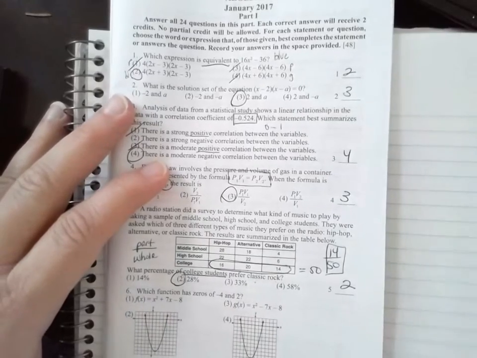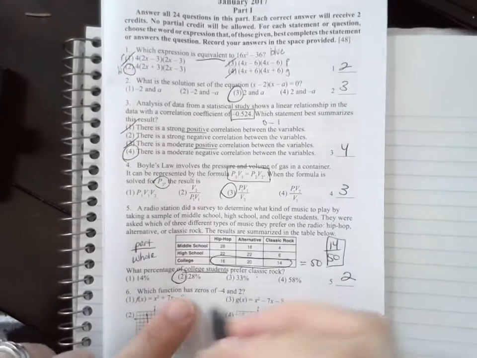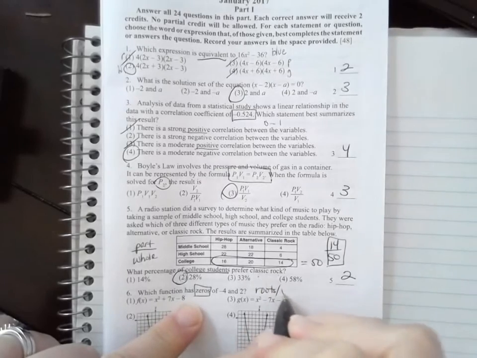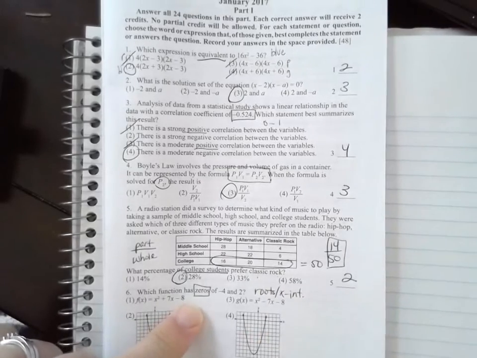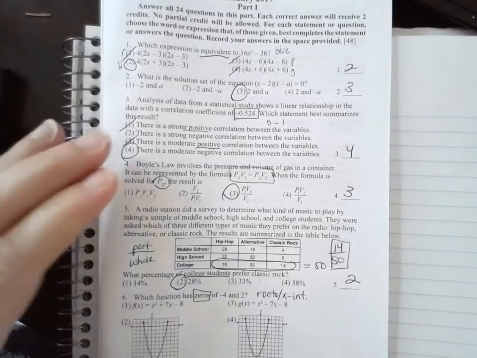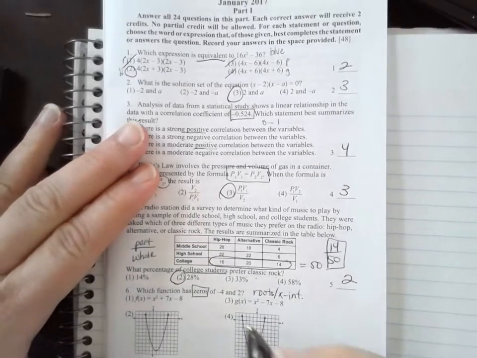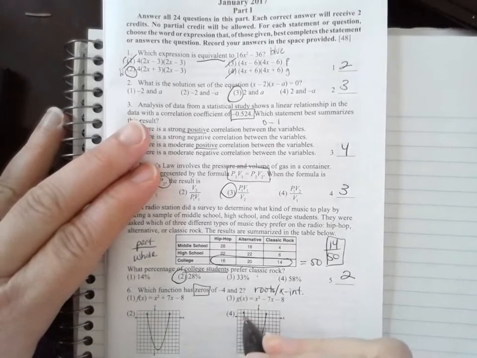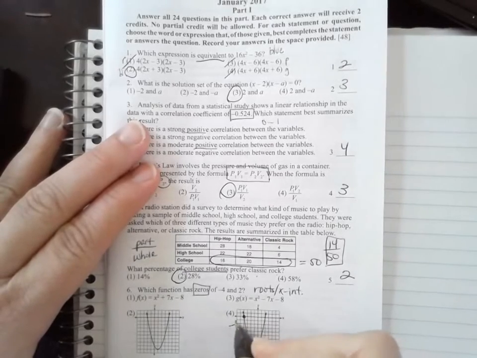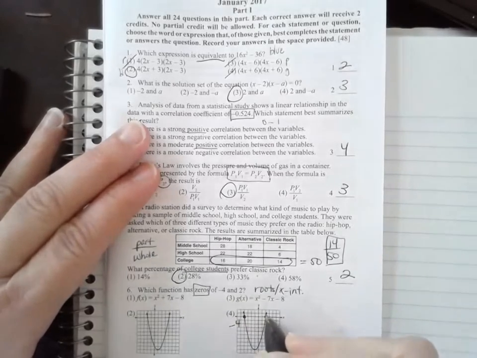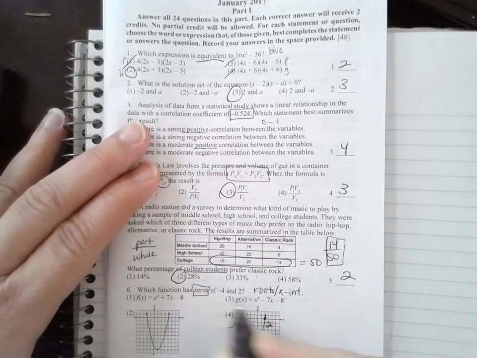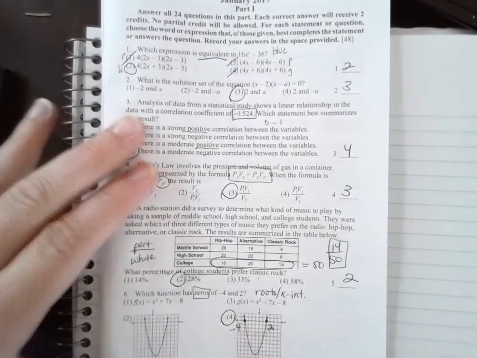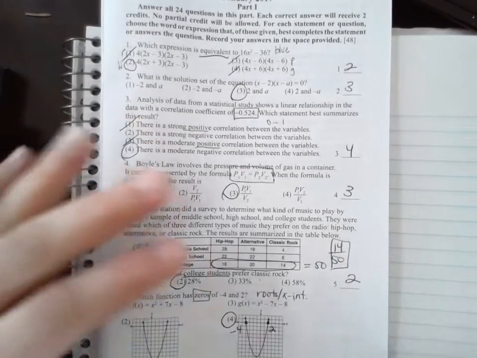Which function has zeros at -4 and 2? We talked about this already. Zeros are another way to say roots or x-intercepts. So I'm going to check my pictures first because that seems to be the clearest. Number 4 has a -4 root and a +2 root. -4, +2. I'm not going to check the others because only one of them should have an answer of -4 and 2.